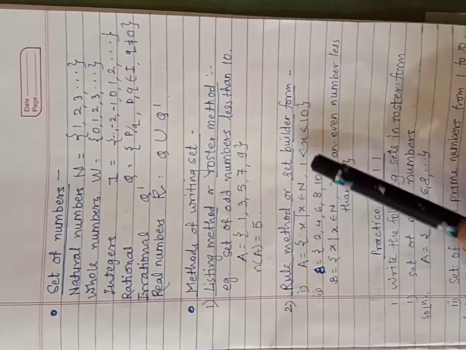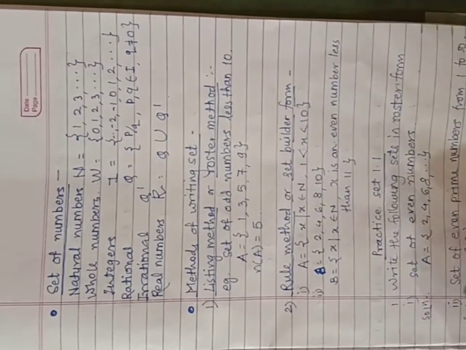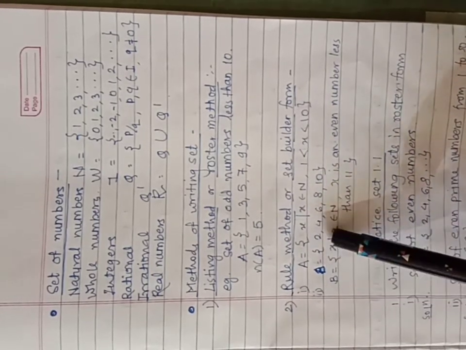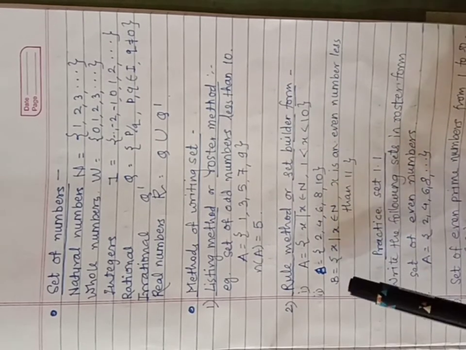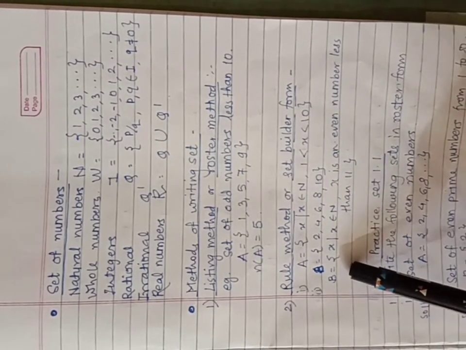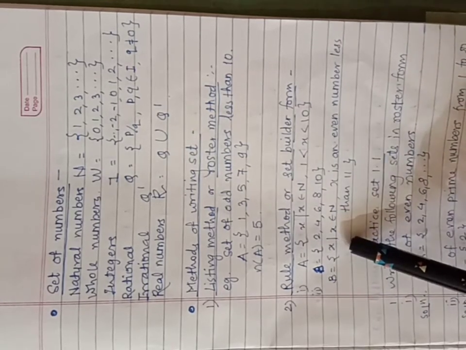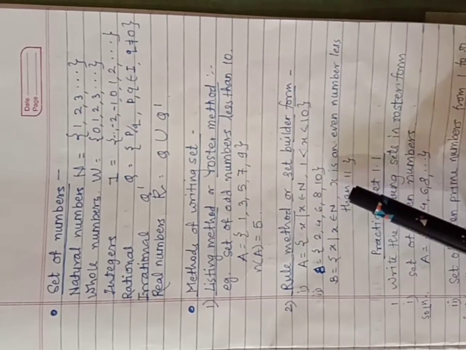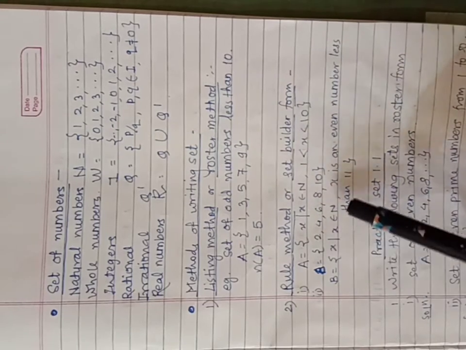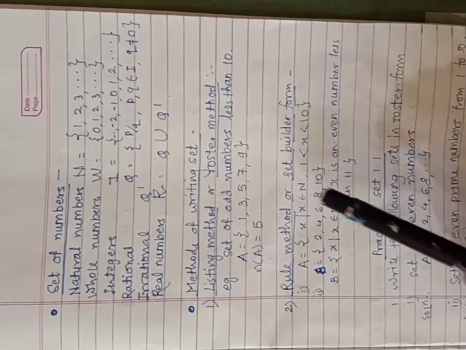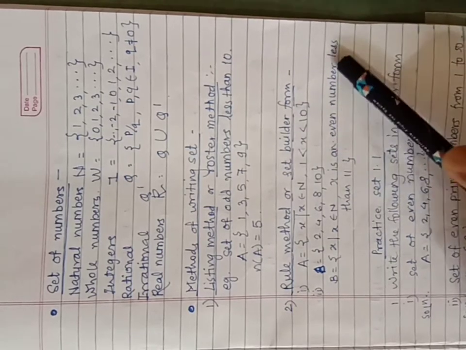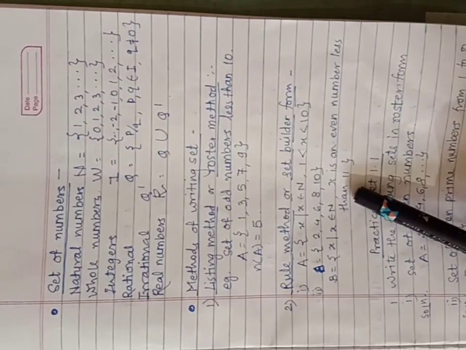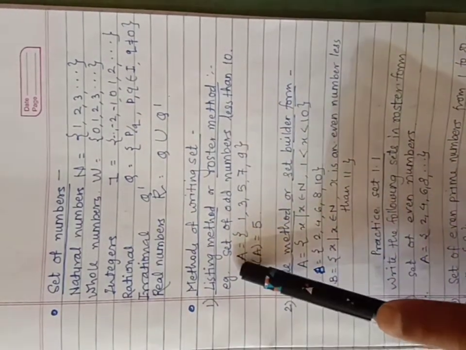The second method is the rule method or set builder form, which means we have to write the rule for the given set. For example, this is the listing method: B = {4, 6, 8, 10}. Now how do we write it by the rule method? B = {x | x is a natural number, meaning x belongs to N, and these are all even numbers, so x is an even number less than 11}. We write the property of these numbers: that they are even numbers and they are less than 11.